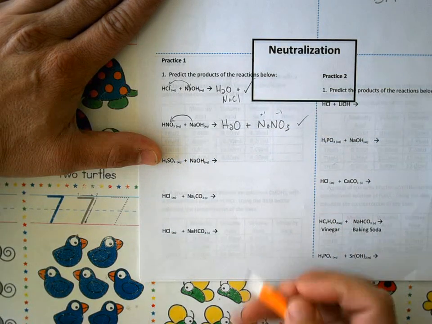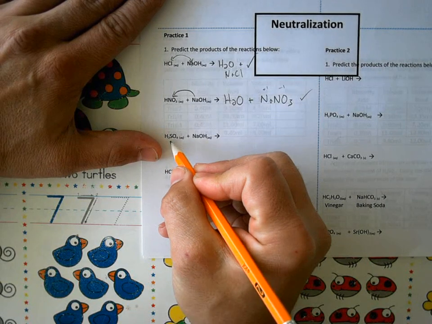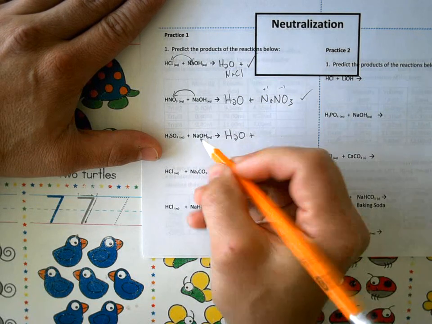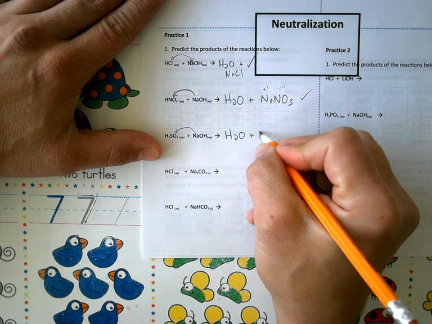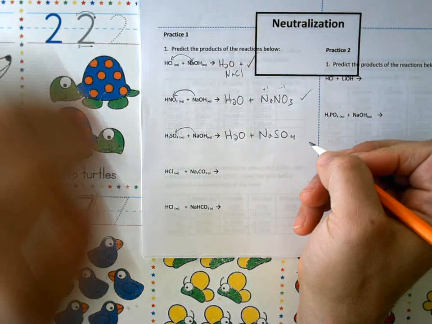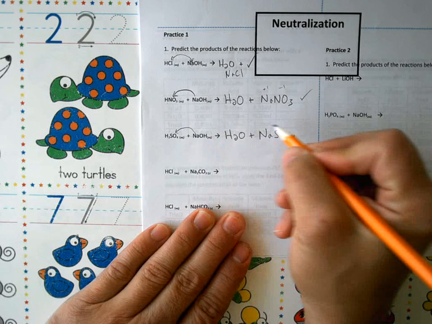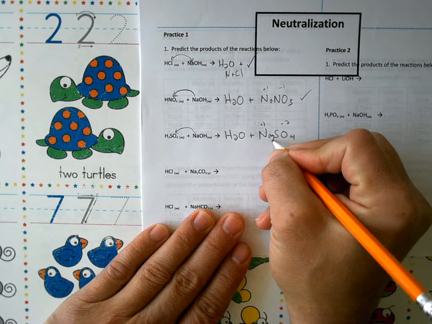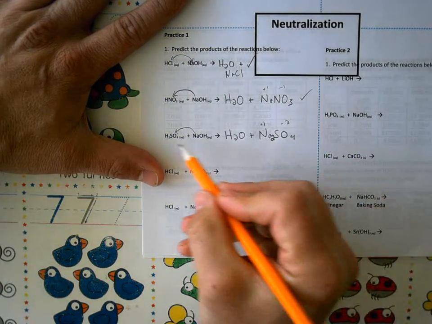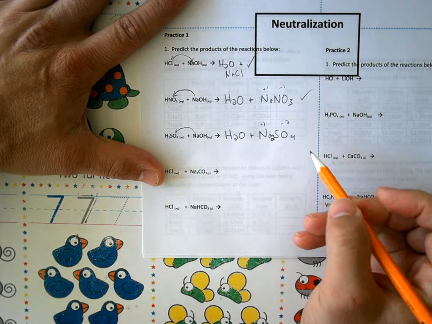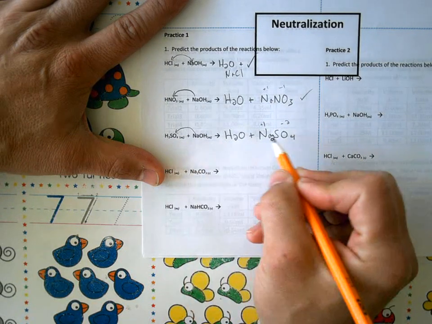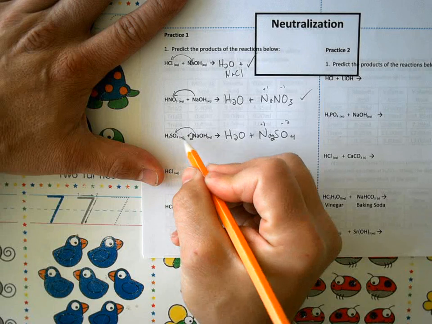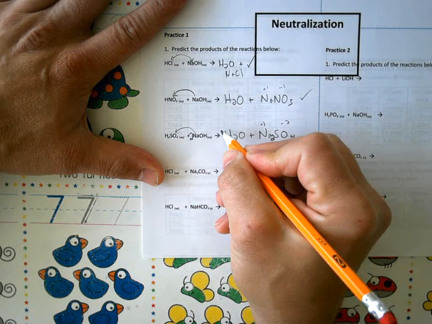This one's all good. What about when we have H2SO4, sulfuric acid, reacting with NaOH, sodium hydroxide? Water and salt again. This time my salt is going to be the Na going with the SO4. Now here's where balancing charges is important. So the Na is a plus 1. The sulfate ion is a minus 2, which means we need 2 of these Na's. Now I need to go back and make sure I've balanced my coefficients. So I have a couple H's over here. I notice I have 2 Na's here, so I'm going to get a 2 in front of the NaOH. And now I have 4 H's on the reactant side, so I'm going to need a 2 in front of that water.